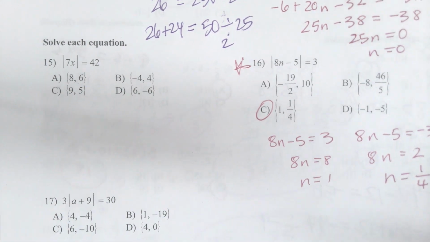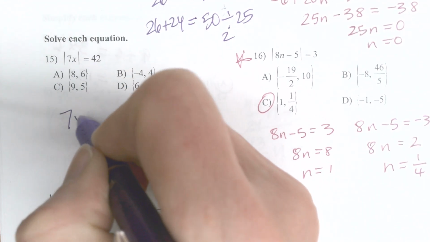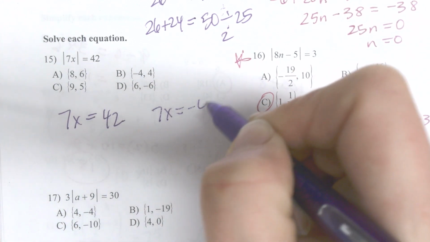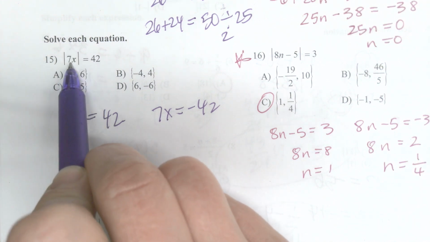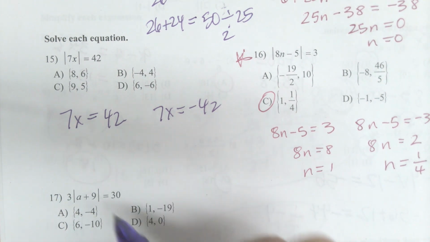Absolute value equations are up next. Just keep in mind absolute value means you have double the answers. 7x could be positive 42, 7x could be negative 42, because no matter what's inside of here, if it's positive it comes out positive, if it's negative it comes out positive. So whatever it could be, the positive answer, it could be the negative answer.